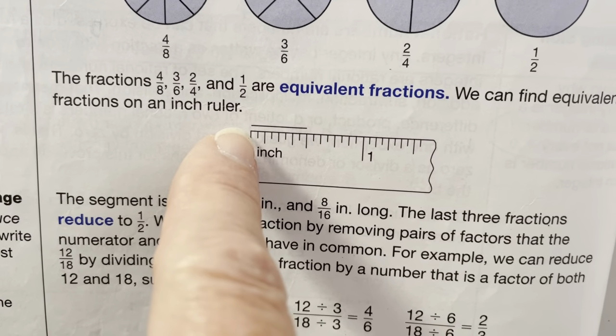Okay, so down here, it says the segment is 1/2 inch long, 2/4 inches long, 4/8 inches long, and 8/16 inches long. There's the 16. The last 3 fractions reduce to 1/2. The first one is already 1/2. We reduce a fraction by removing pairs of factors that the numerator and denominator have in common.